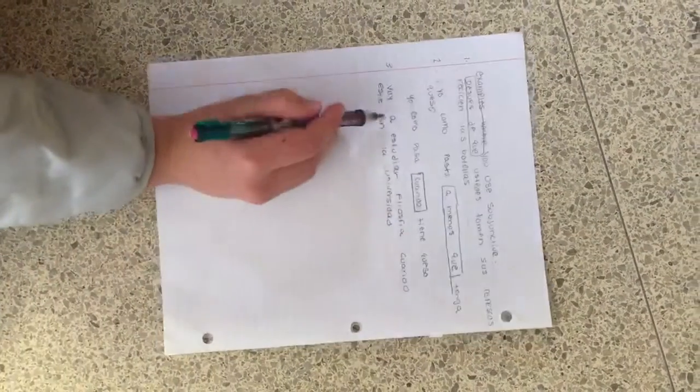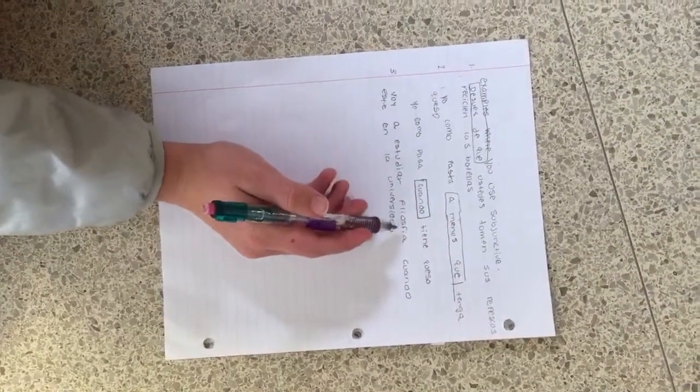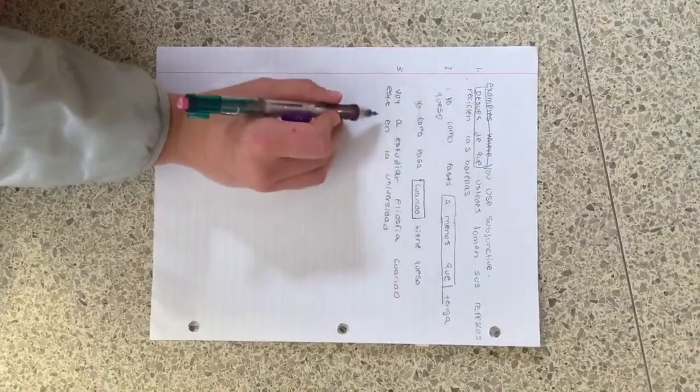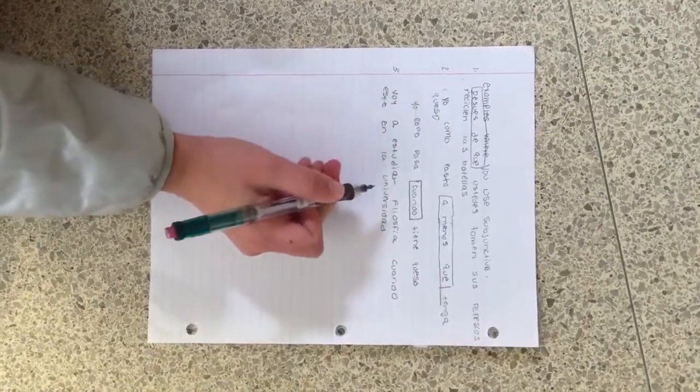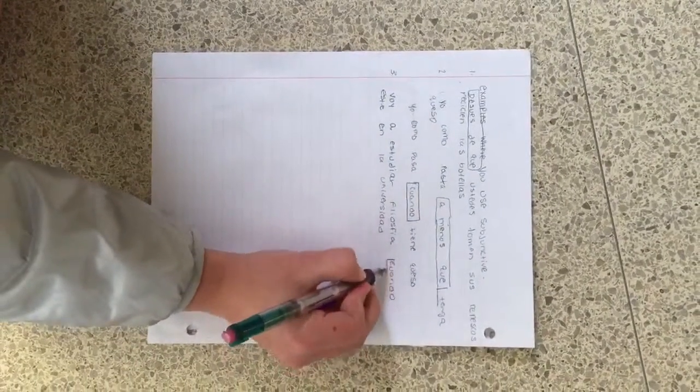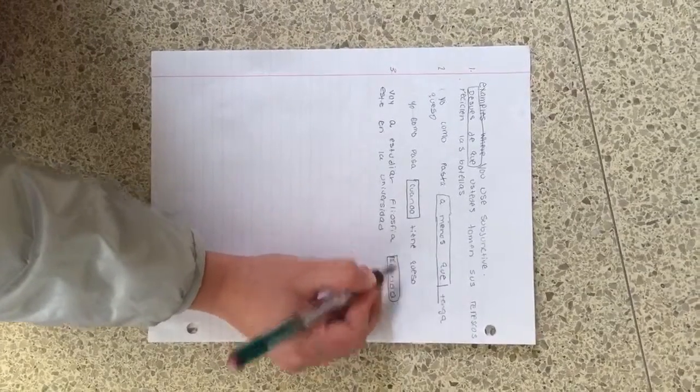Another subjunctive sentence would be, voy a estudiar filosofía cuando esté en la universidad. Cuando is the conjunction that says I will study philosophy when I go to college. This is the future, so you would not use indicative. You would always use subjunctive.